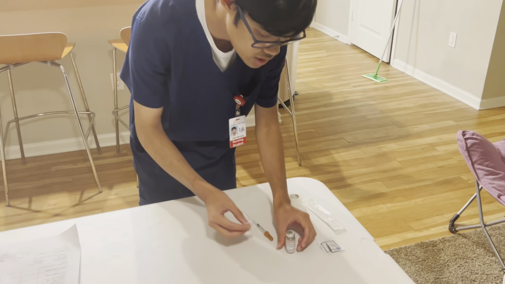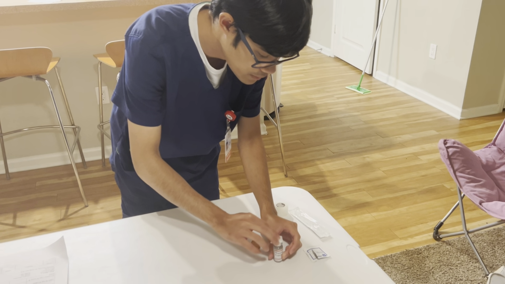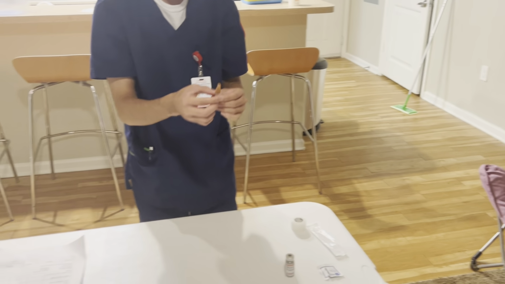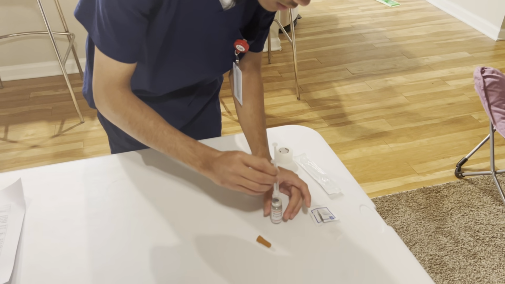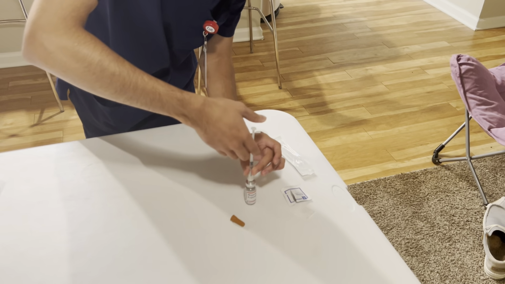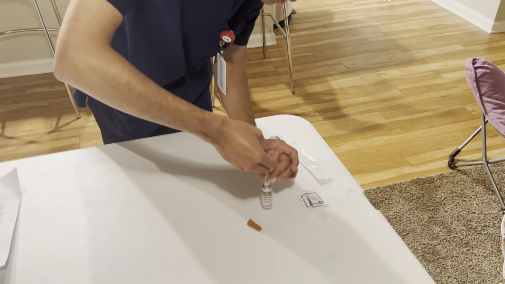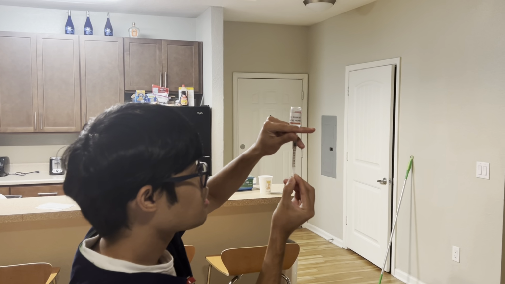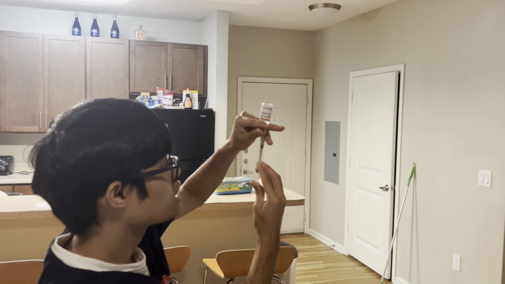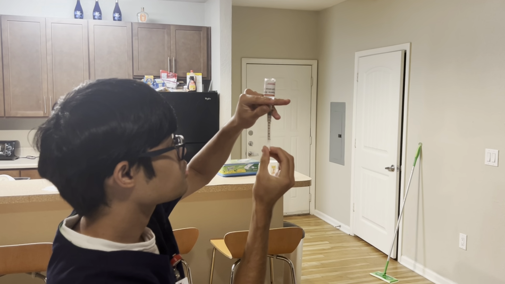So now I'm going to demonstrate how to withdraw the medication from the vial. We'll wipe that out. Pull the cap. Inject. Deposit the air. Right to the sky. And then pull, ensuring that air bubbles are not accumulating.